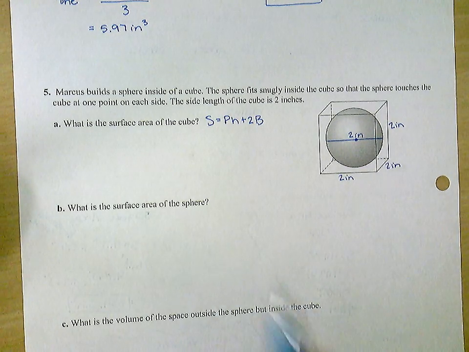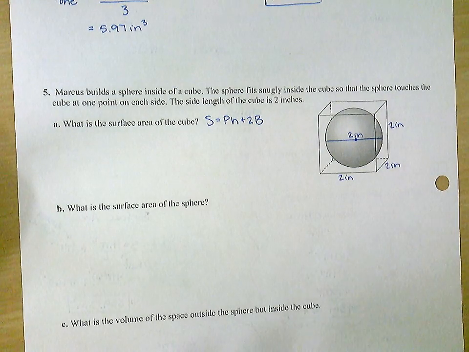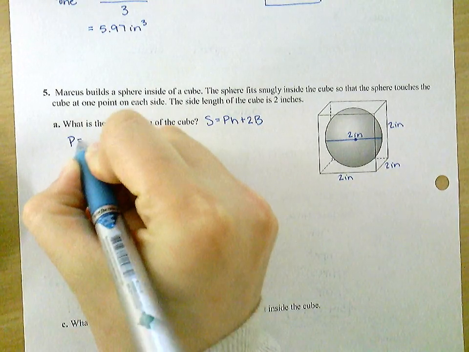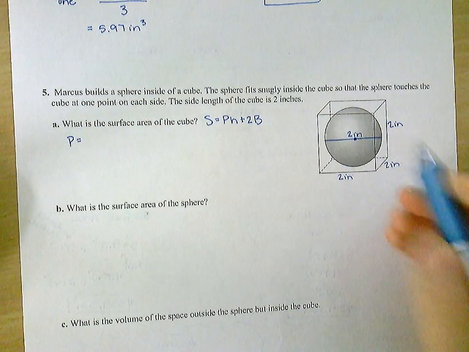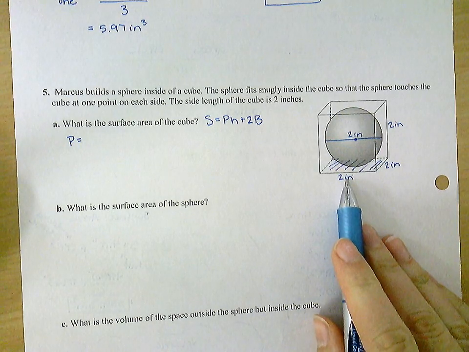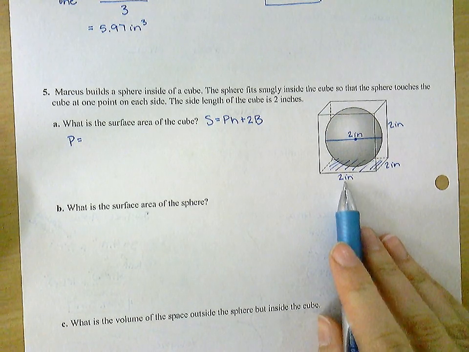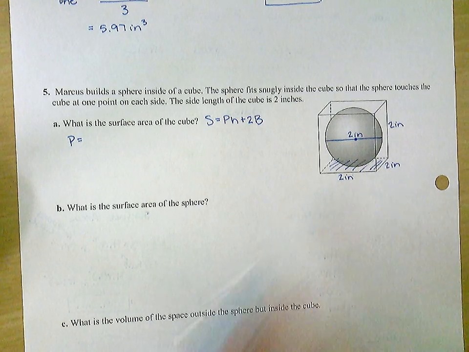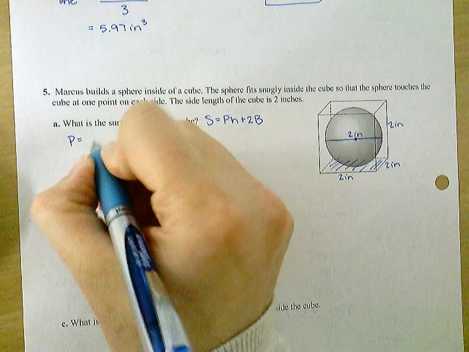Okay? So to find P, that's the perimeter of the base. Okay, perimeter of your base. Your base is going to be this bottom square here. So 2 plus 2 plus 2 plus 2. 8.